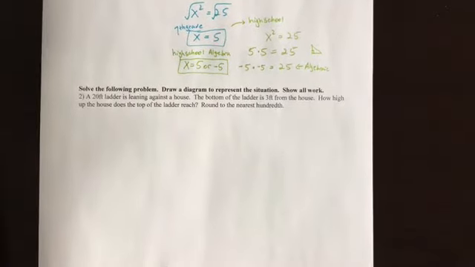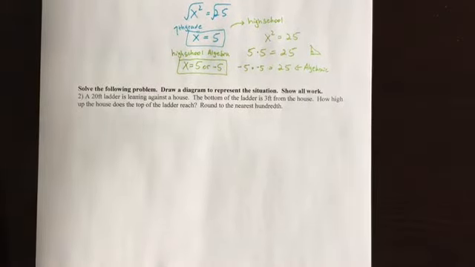We're going to solve a word problem. We're going to draw a picture for it. So we've got a 20-foot ladder is leaning against a house. The bottom of the ladder is 3 feet from the house. How high up the house does the top of the ladder reach? Round to the nearest hundredth.